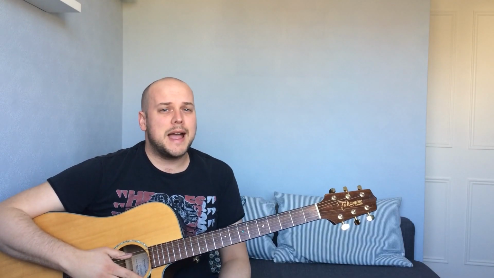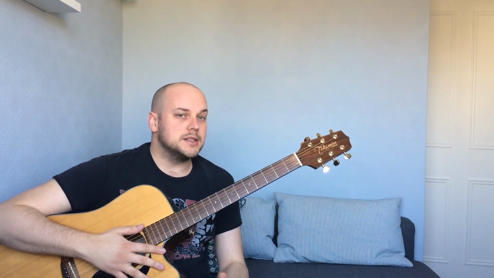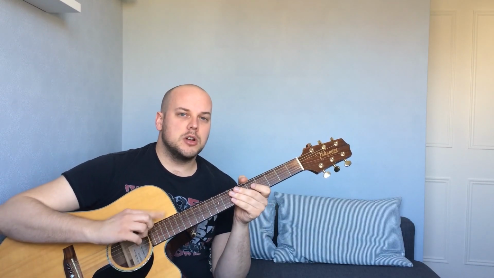Now we all have different gaps in our knowledge, so let me explain some real basics to start off with to make sure that we're all on the same page. You'll need to know what the names of the strings are on your guitar when it is in standard tuning. The strings are called E, A, D, G, B, E. So starting with the thickest one, E, A, D, G, B, E. You've got 2 E's, the thickest one and the thinnest one.